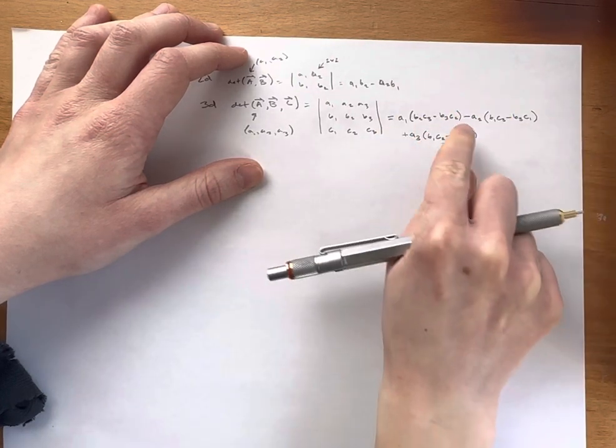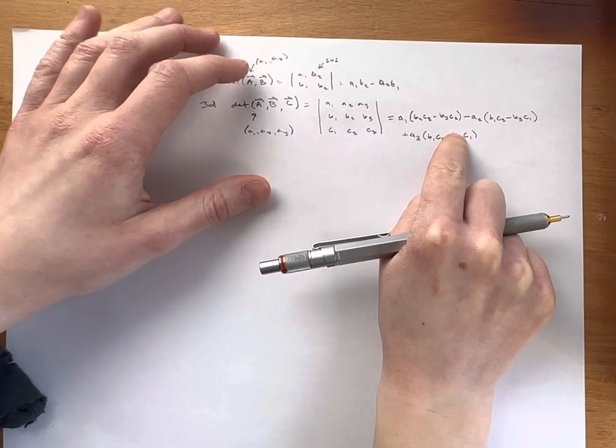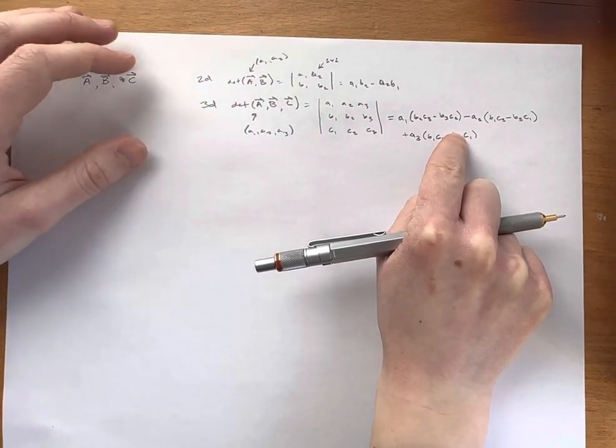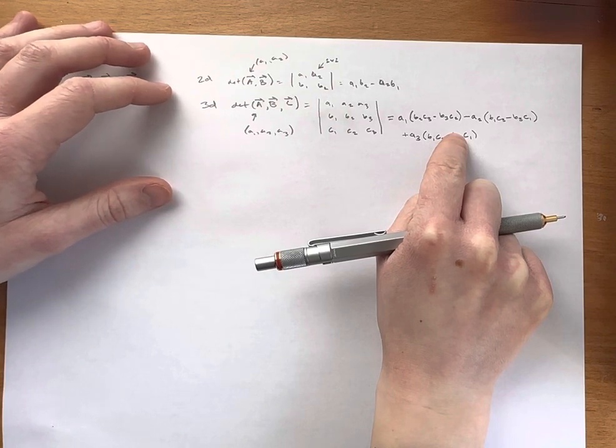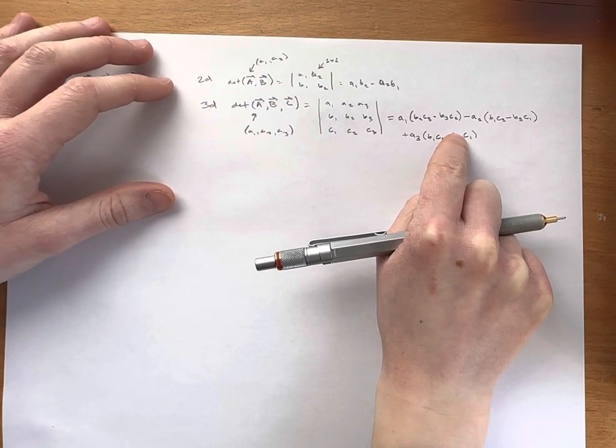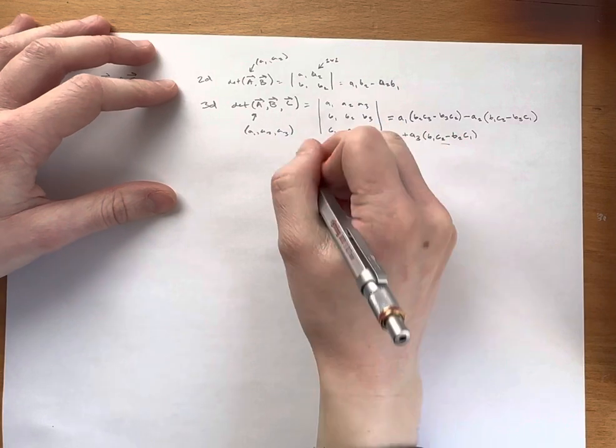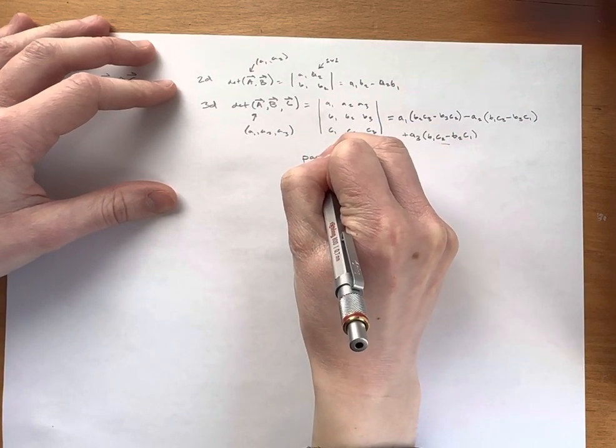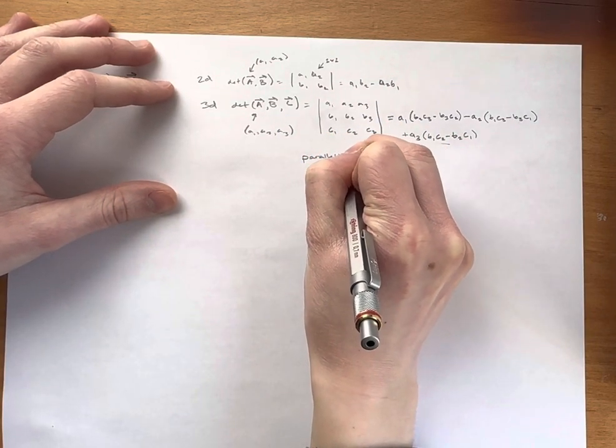And this is it. That will give you the volume of what's called a parallelepiped. I don't know how to pronounce it. I can spell it out. It's like parallelepiped.